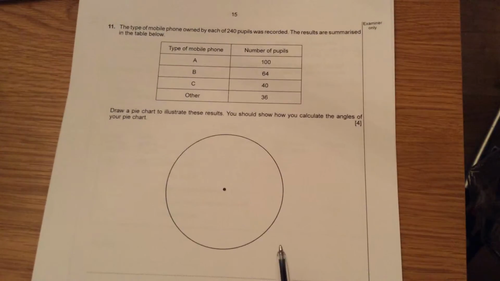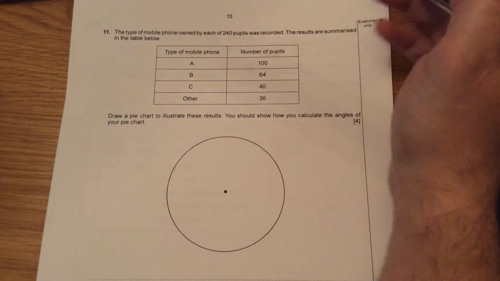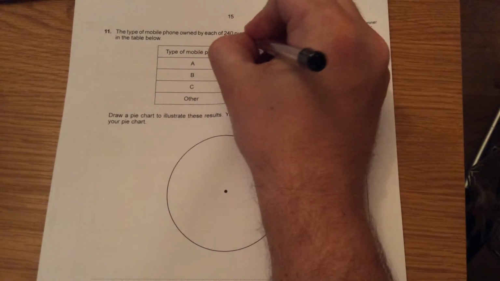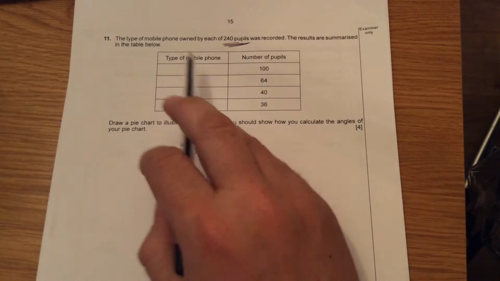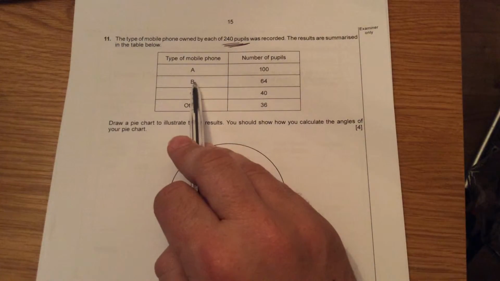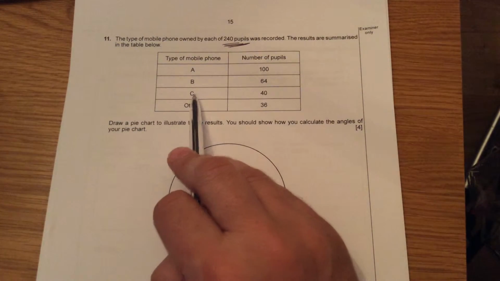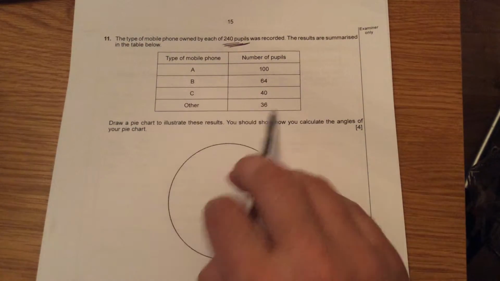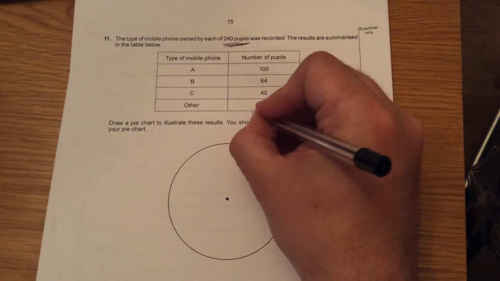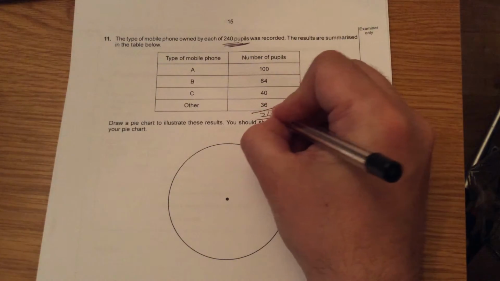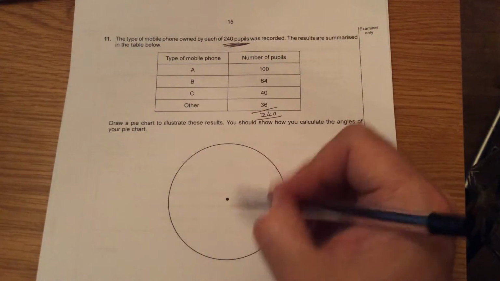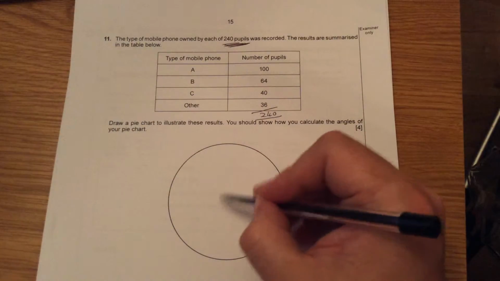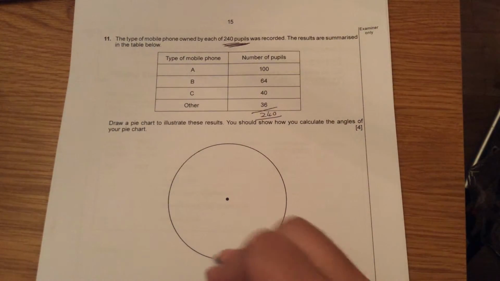Question 11, a pie chart question. The type of mobile phone owned by each of the 240 pupils was recorded. The results are summarised in the table below. Mobile phone A has 100 pupils, mobile phone B 64 pupils, mobile phone C is 40 and the other is 36. And we know the total number of pupils is 240 because it tells us at the start.